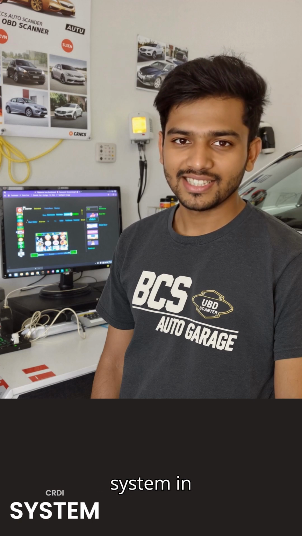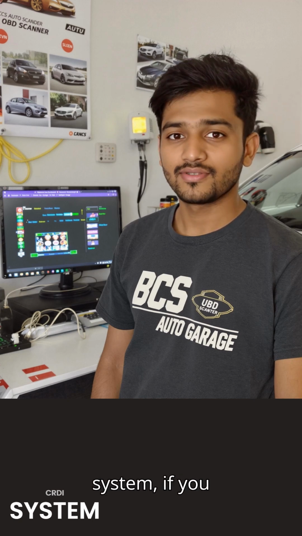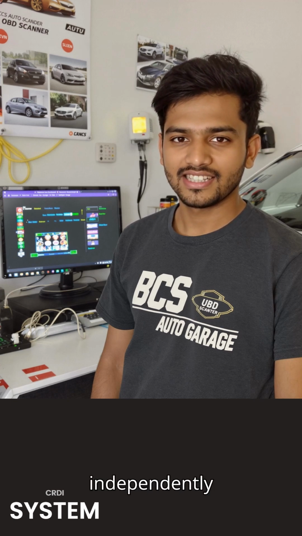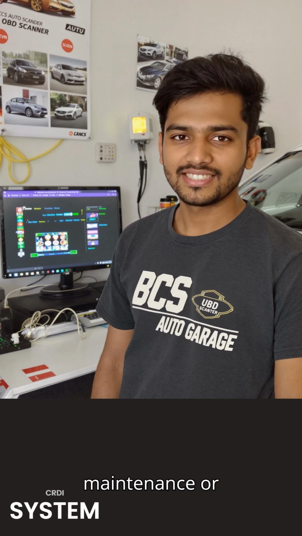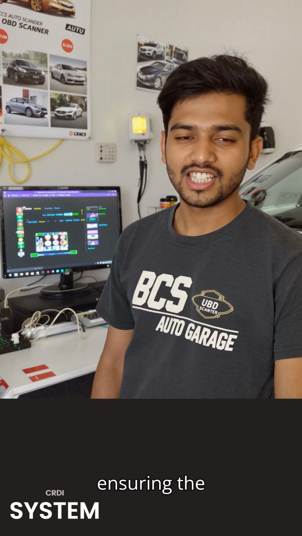Let's look at this system in detail. If you observe the system in action, you'll notice that each injector is designed to work independently from the others. This means that every injector can perform its function without being affected by the status or performance of the rest. For instance, if one injector needs maintenance or encounters a problem, the other injectors will continue to operate normally.